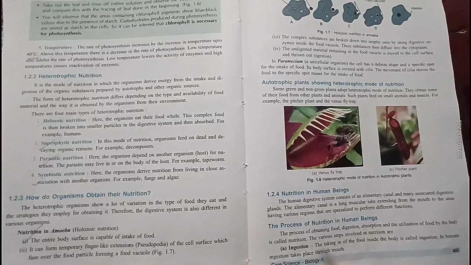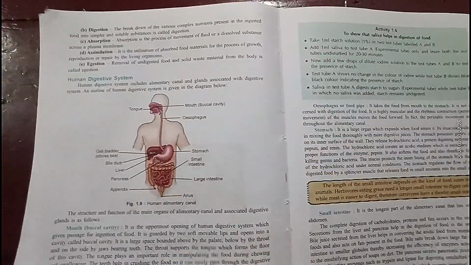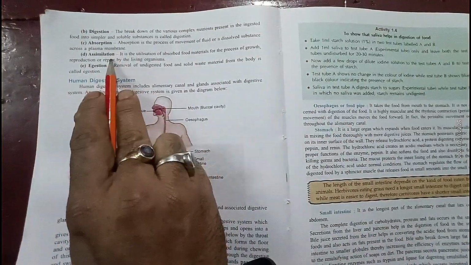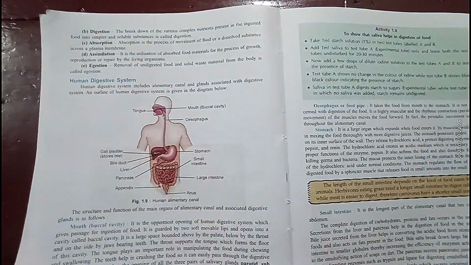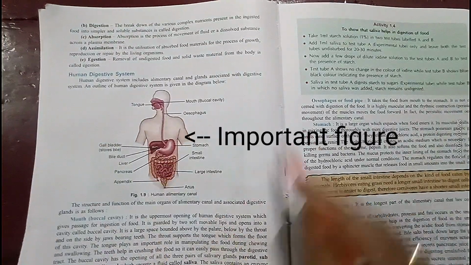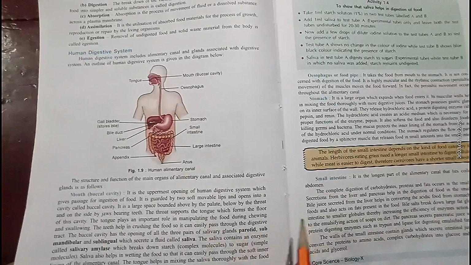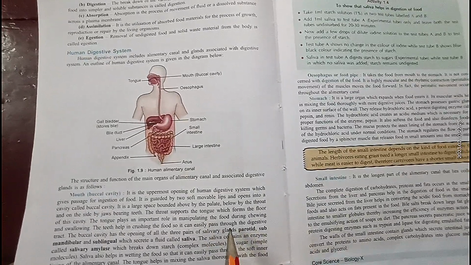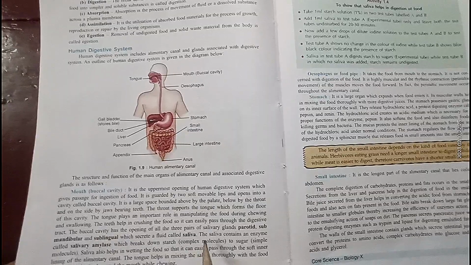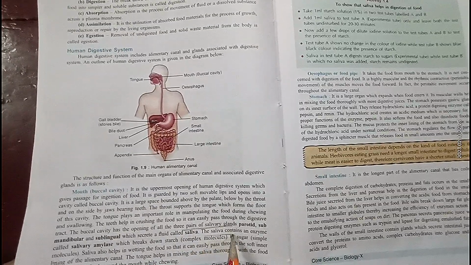Here the process of nutrition in human beings is very important. Here are these processes: ingestion, and on the next page you can see digestion, absorption, assimilation and egestion. These points are important. And this human digestive system, this page, you should go through each and every line. The full question will not come, but often many short questions come, like from the mouth section, a question may come on the 3 pairs of salivary glands and the functions of saliva.